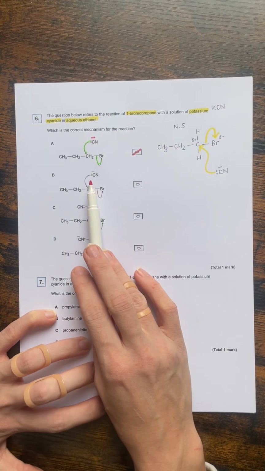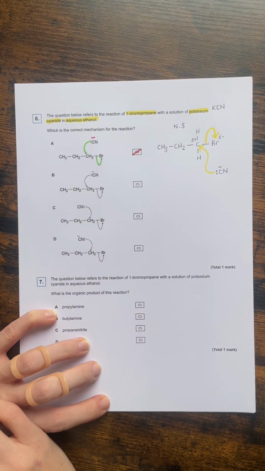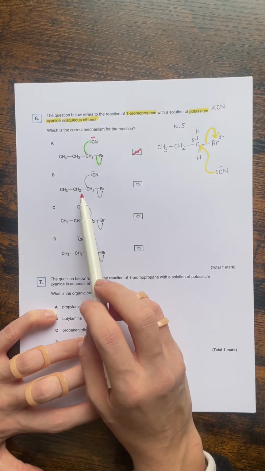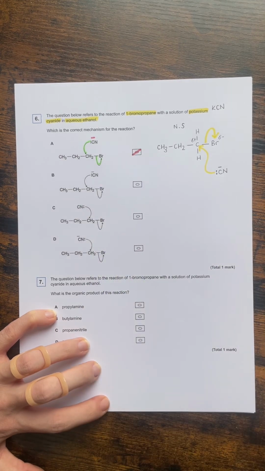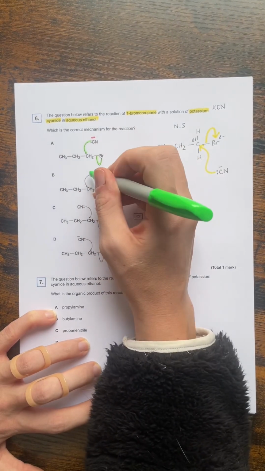If we then have a look at B, B looks a lot like mine. Yes, the nucleophile's on the top. Yes, they haven't drawn out the carbon with the two H's, but we've got the charge in the right place. We've got the lone pair on the carbon.